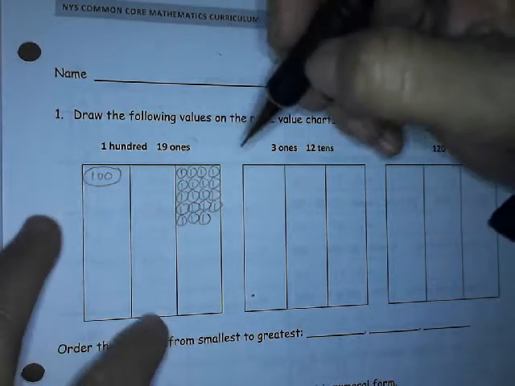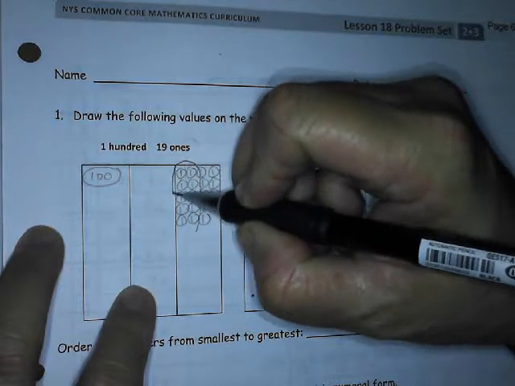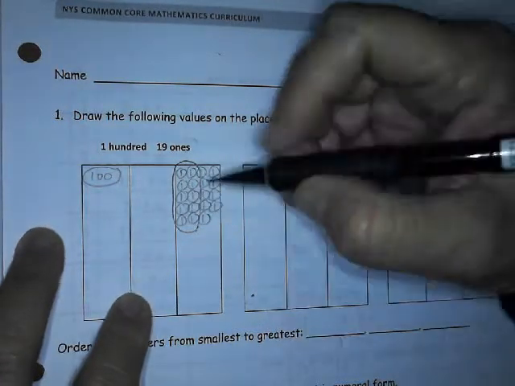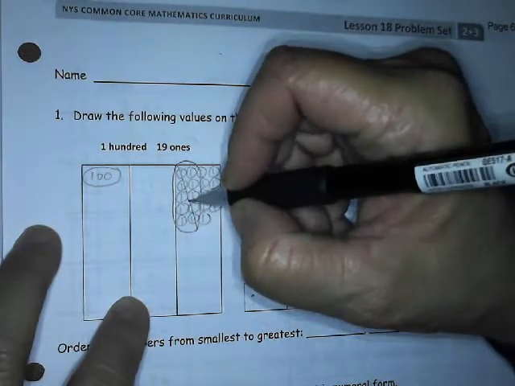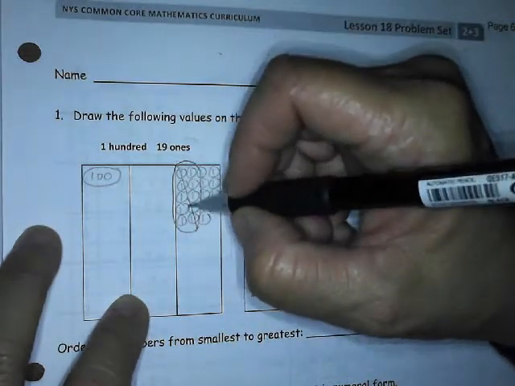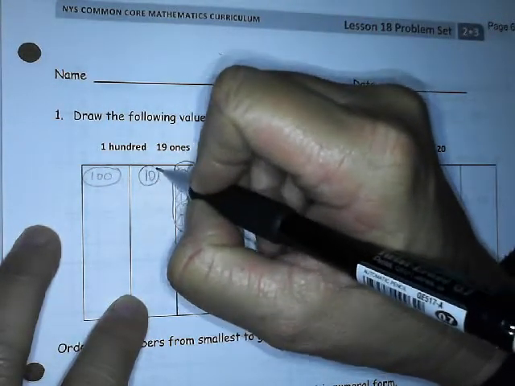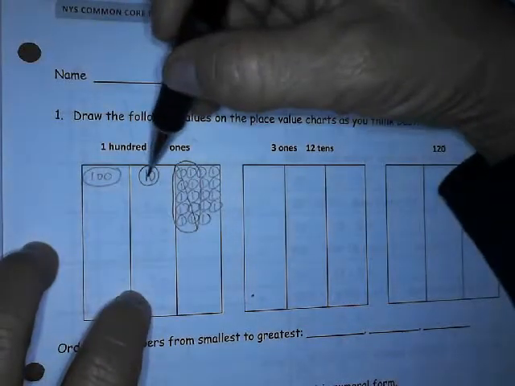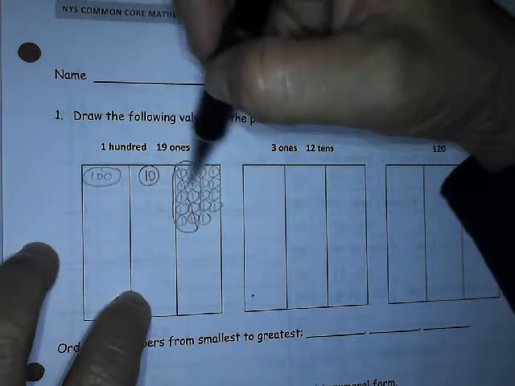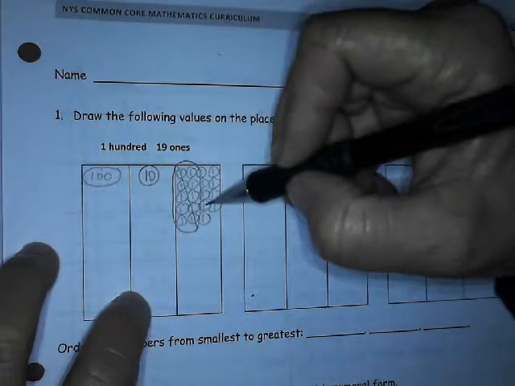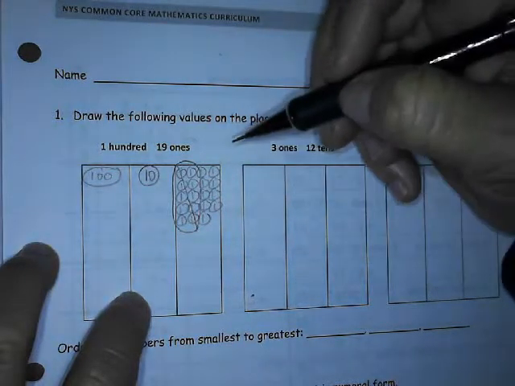Okay, so he says to use a 10 and 9 ones. So what I'm going to do is I'm going to circle 10 ones, and then I'm going to put a line through it, saying, no, we're not going to use these ones. We're going to change this into a 10. This is the most efficient way to show it. You have 100, you have 110, and you have 1, 2, 3, 4, 5, 6, 7, 8, 9 ones. Okay?